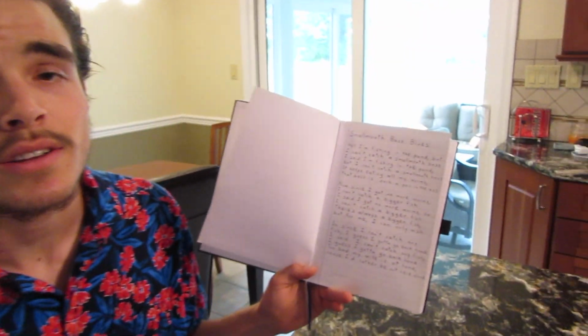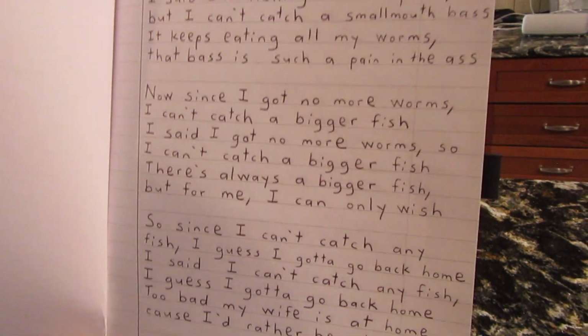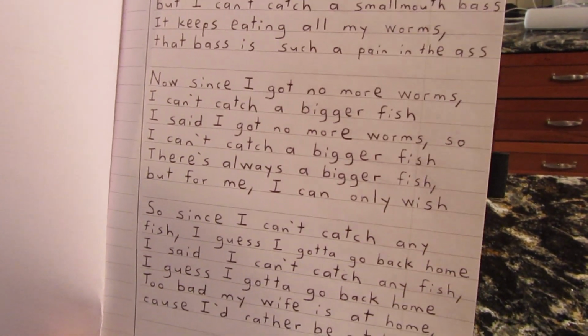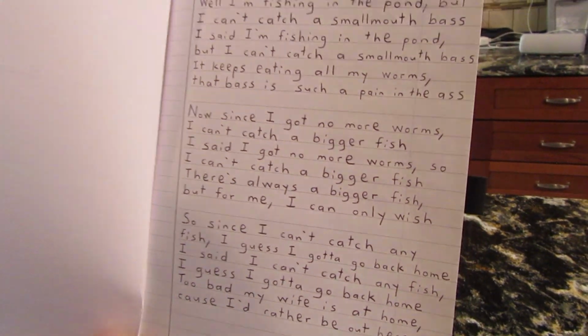Now since I got no more worms, I can't catch a bigger fish. I said I got no more worms, so I can't catch a bigger fish. There's always a bigger fish, but for me, I can only wish.